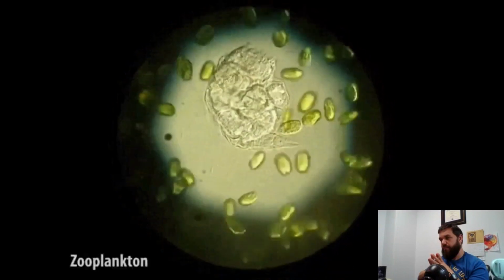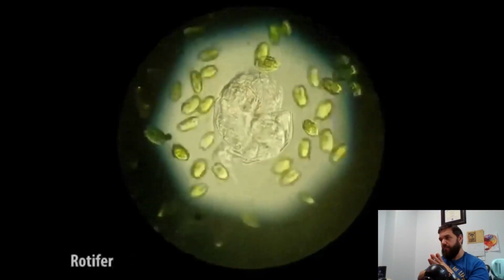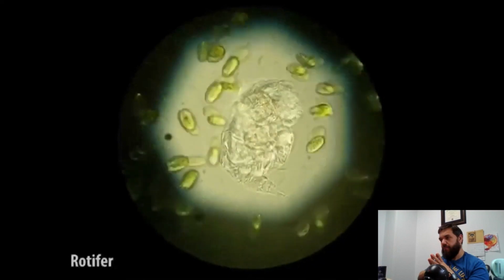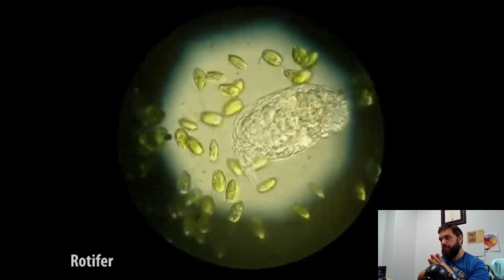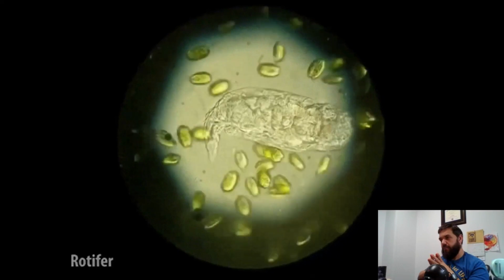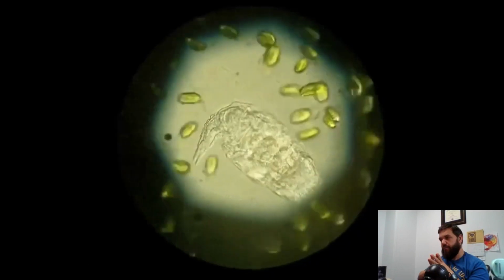The creature here is another kind of zooplankton called a rotifer. Like the ciliate you just saw, it doesn't seem to be interested in eating the green tetraselmis cells, so it's likely feeding on bacteria as well. The red-orange dot you see is the eye spot it uses to detect light.